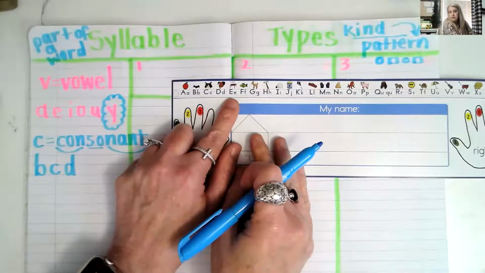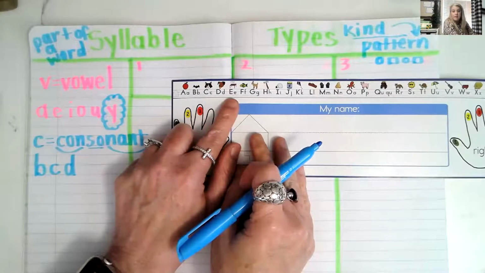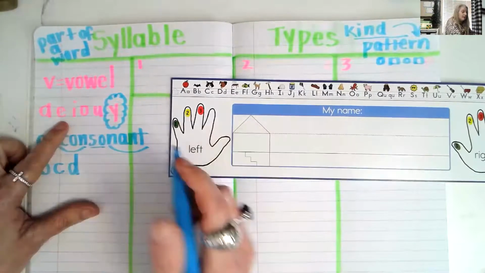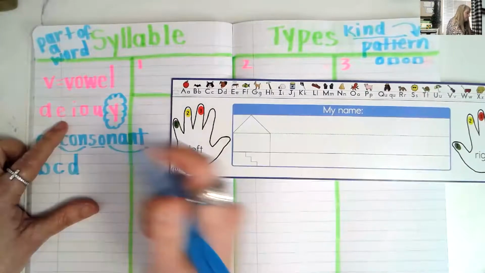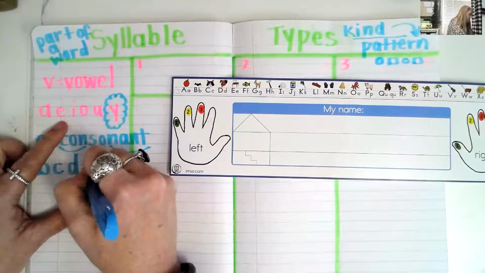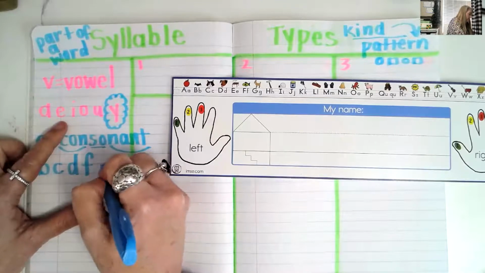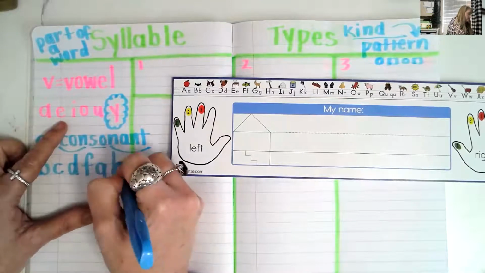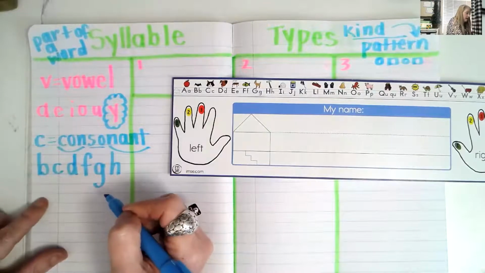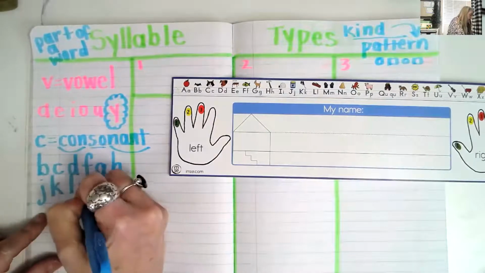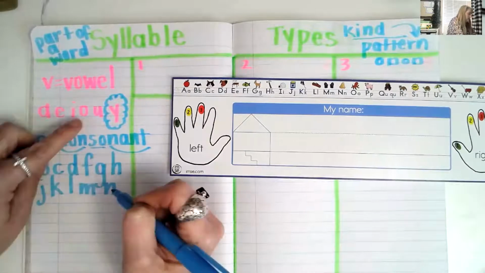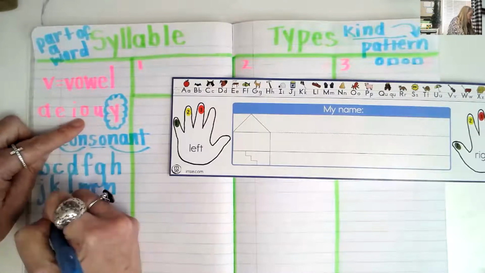For tutoring, my students have one of these also, so they can look at it and point at it along with me. Yep, that's a vowel. What about F? I'm just going to keep going through this list pretty quickly right now, but you would go rather slowly with your students. I and J, K, L, M, N. O is a vowel.